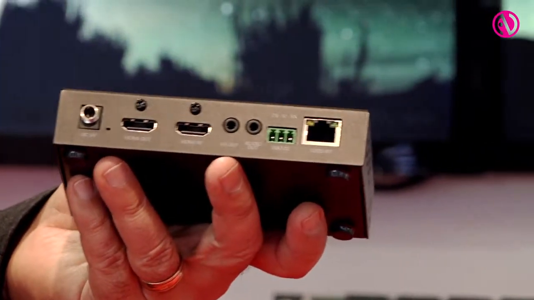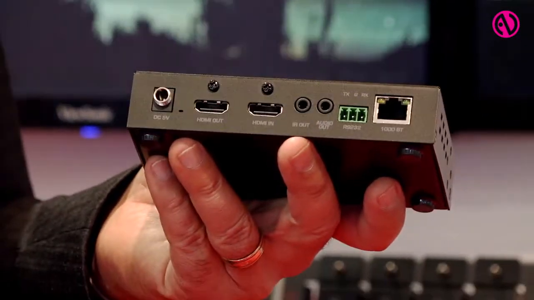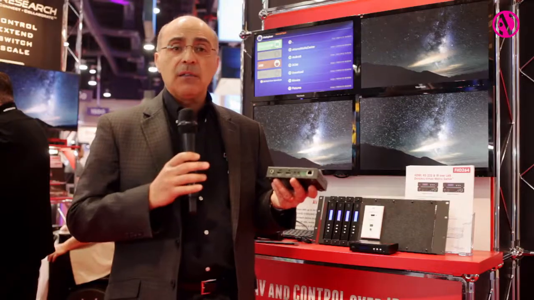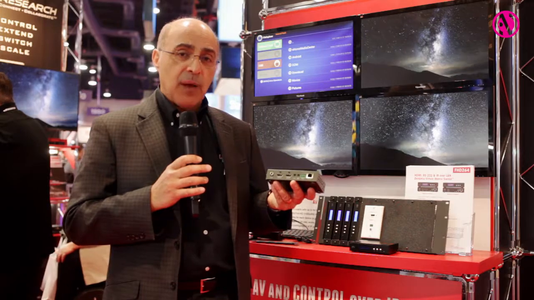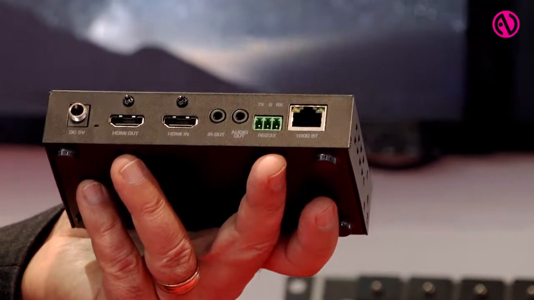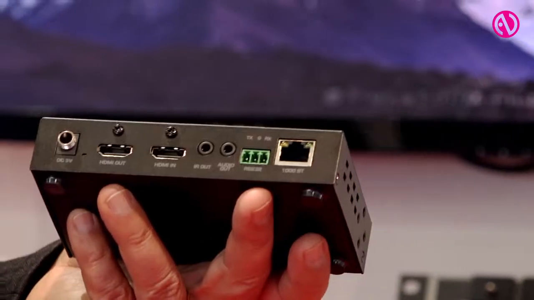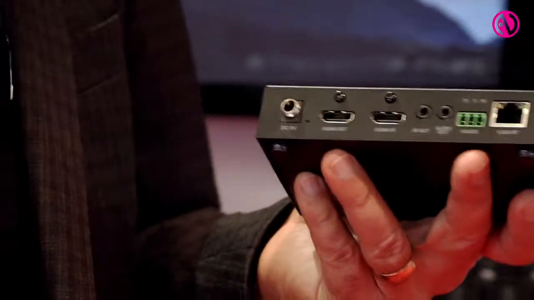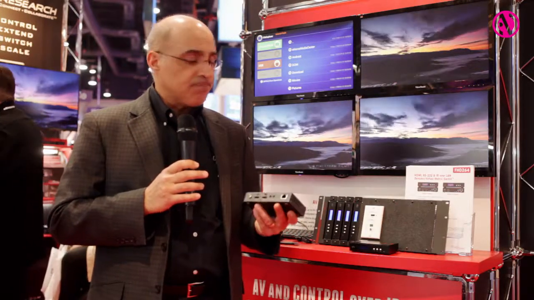We do extract the audio in analog format because in Pro AV, analog is still very popular. You also have IR output for controlling your video source. If it's a signage player or set-top box, you can control it from whichever decoder remotely you're watching that video.